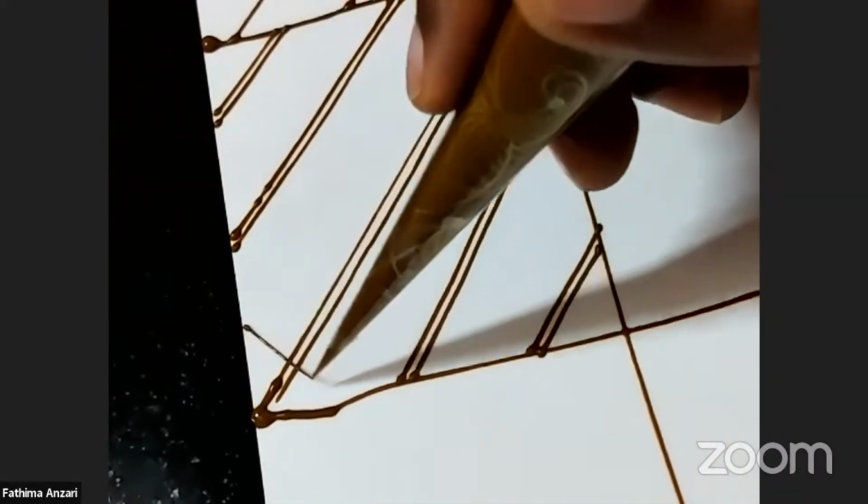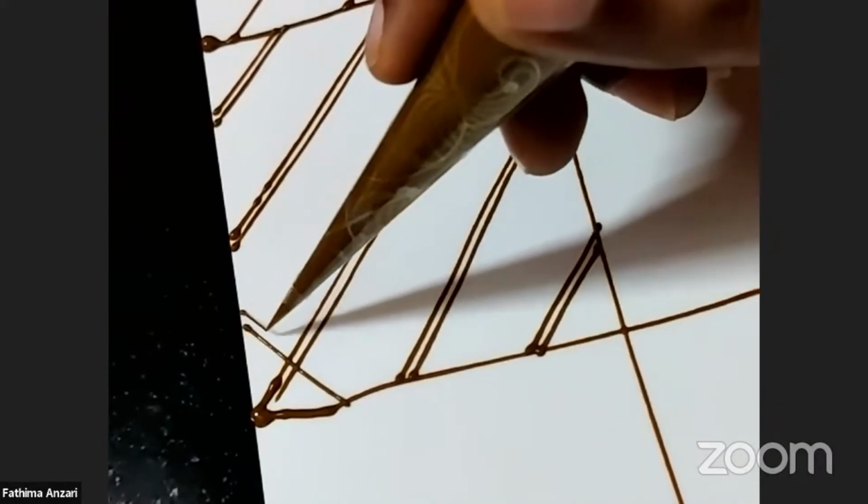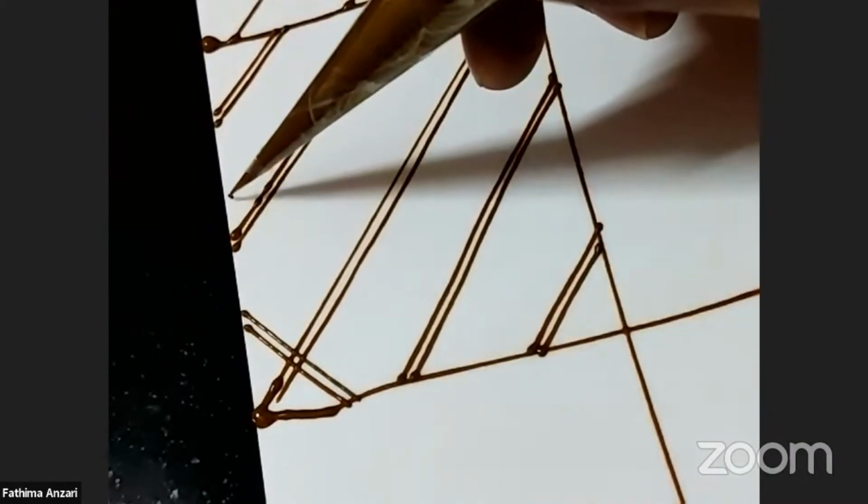Now what I'm going to do is make it into columns again. Same thing doing here also.